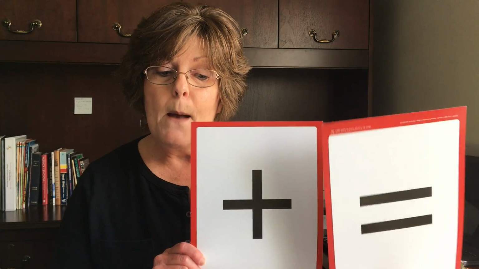Now, if you remember, when we do addition, we use the plus sign and we use the equal sign. But when we're doing subtraction, we use what we call the minus sign and the equal sign. So when we subtract, it means we take away. Okay, we minus, we subtract. That all means the same thing.